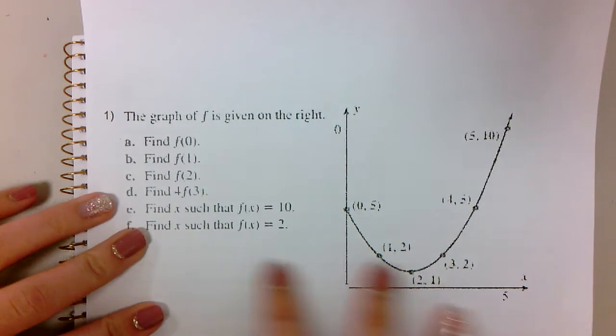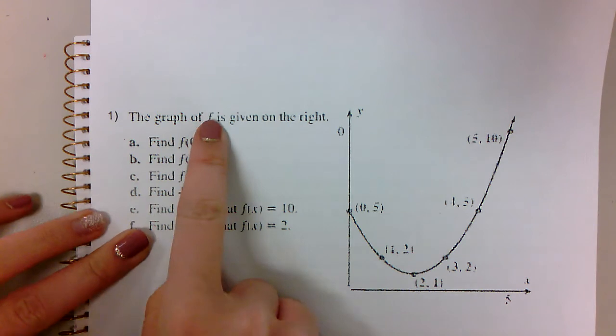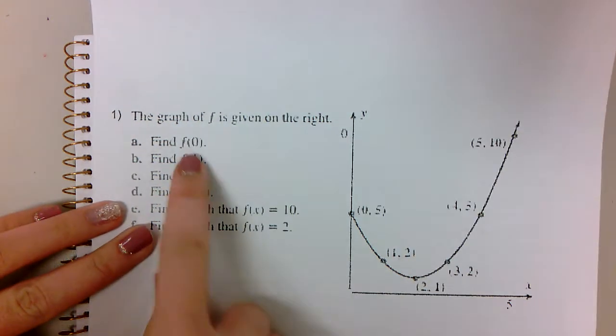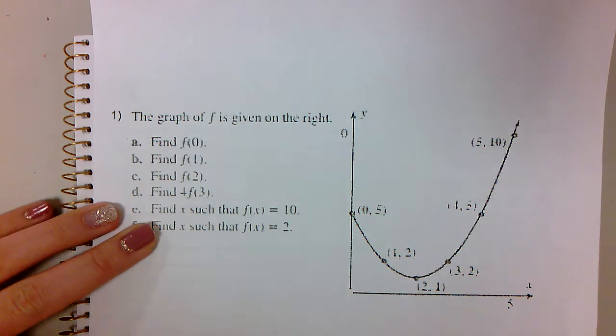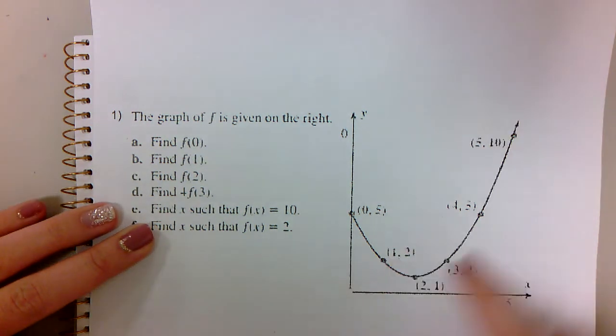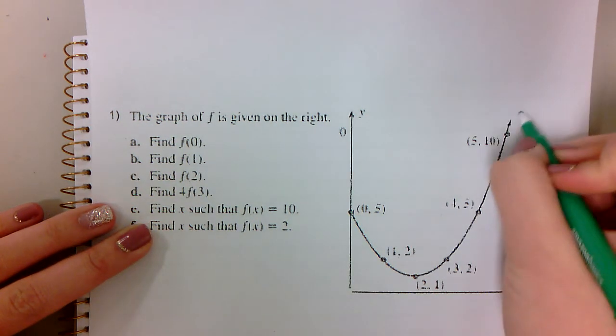Let's look at this graph. So the graph of f is given on the right. So again, remember that f letter in the front just lets us know what the name of our function is. And so I know that this is f of x.